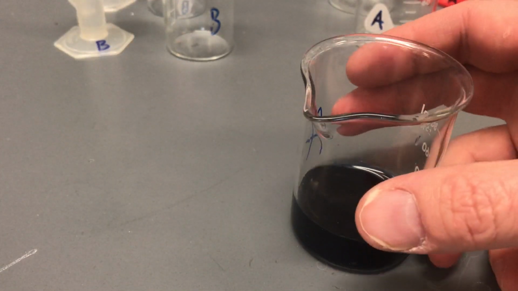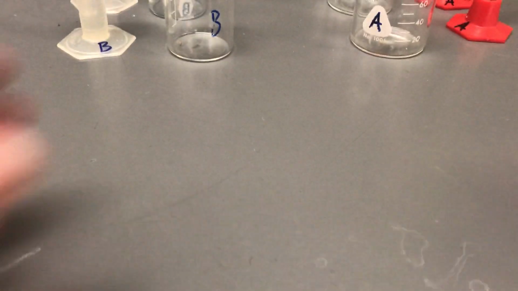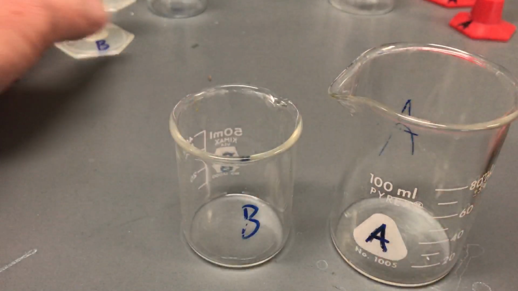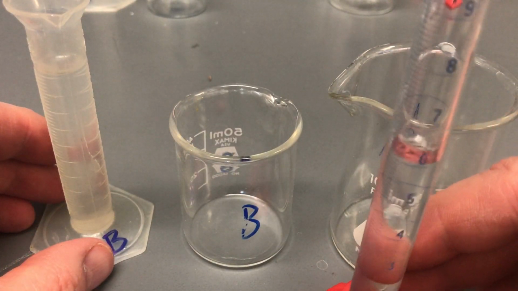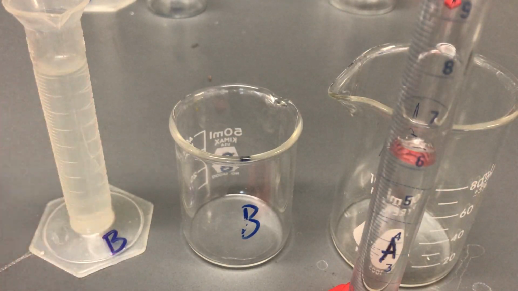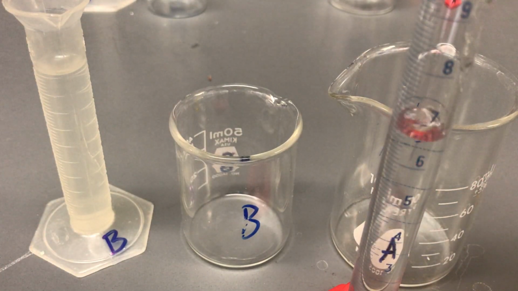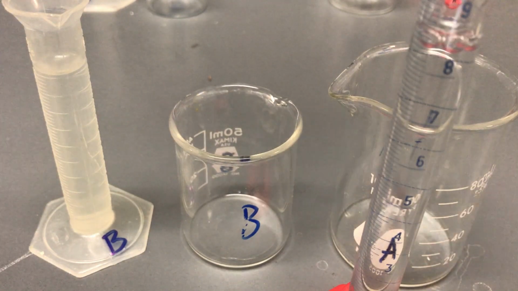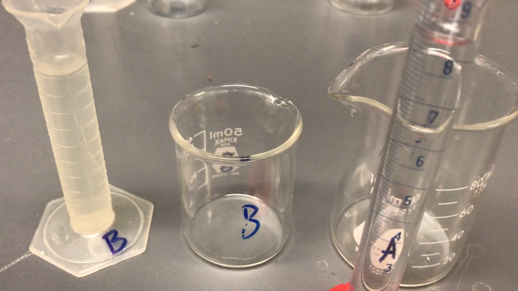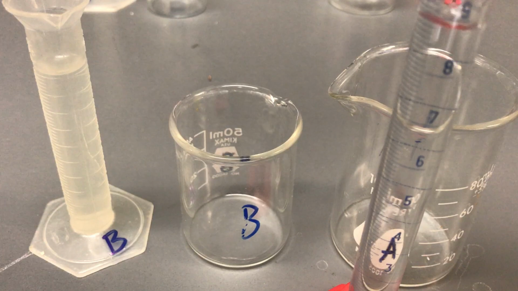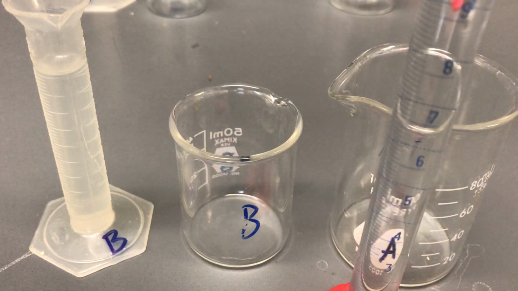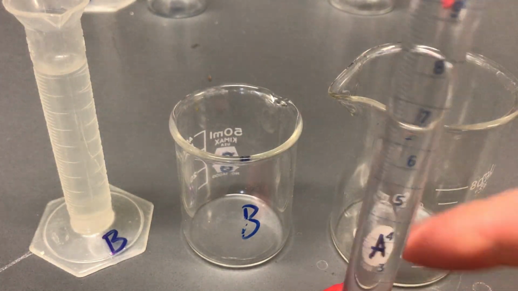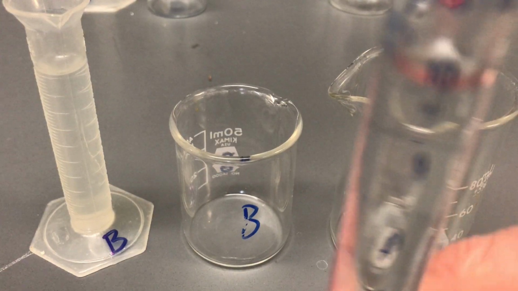There you go for the second one. On to the third one. Again, I have my 10 mils, and in this one, there is only 6. So again, I'm gonna add up to 10. And obviously we wanna make sure that we're right there at 10. So again, we can see, hopefully there, it's right at the 10 line.